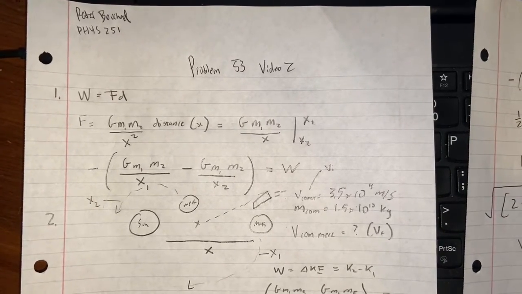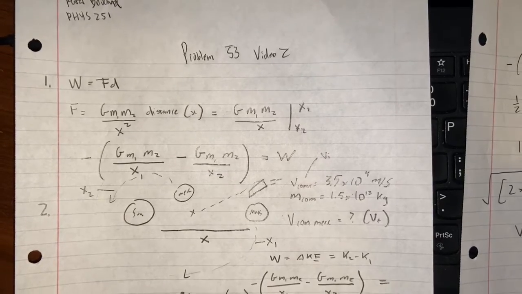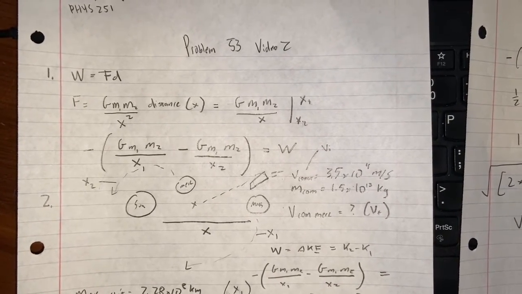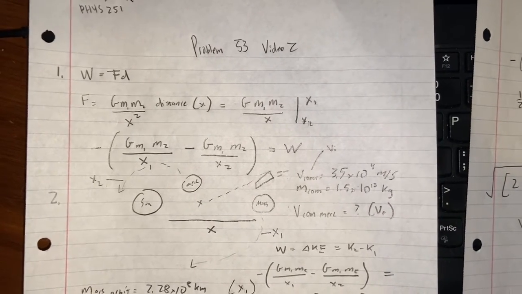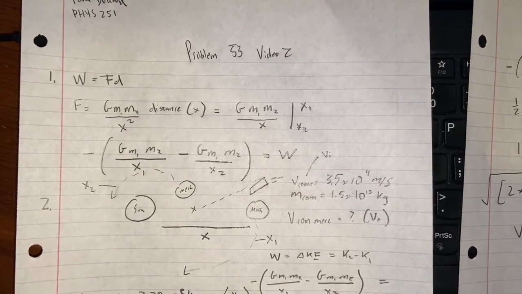All right, so this is my problem 53 video 2 for the week 9 video explainers. In this problem, we are given a formula for the gravitational attraction between two objects with masses m1 and m2, and they're going to be separated by a distance x. So we're given an equation for that. We'll get to that in a bit.